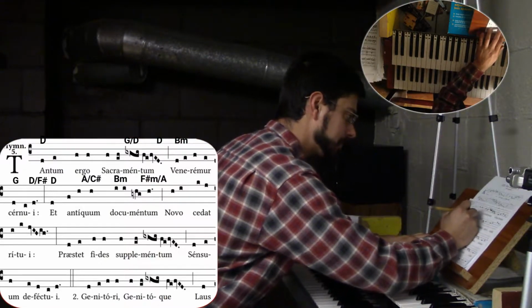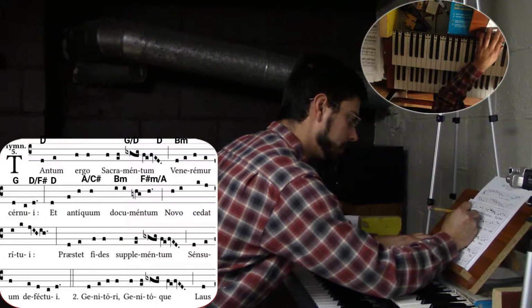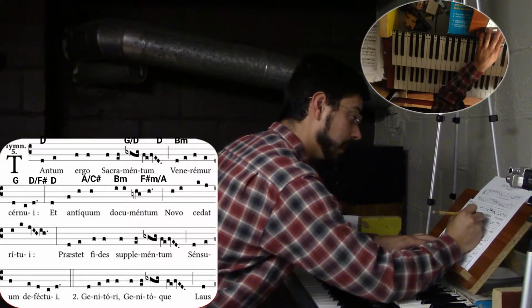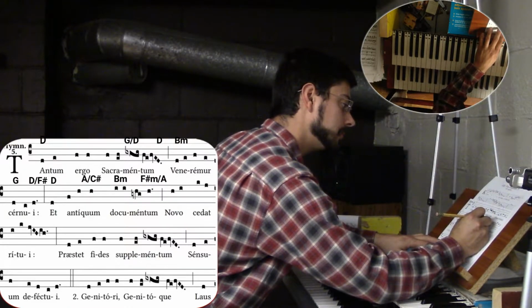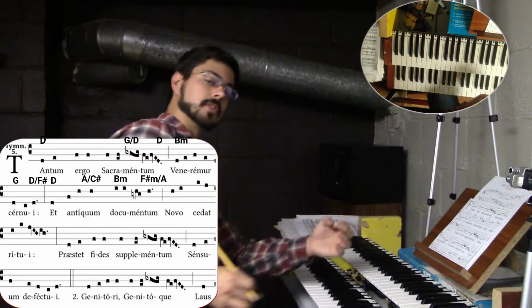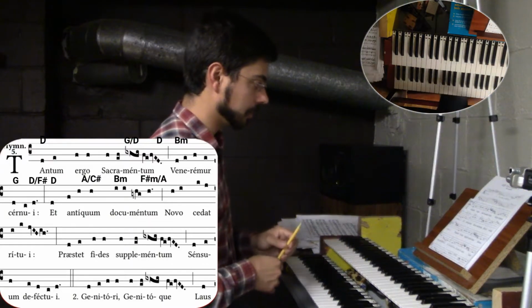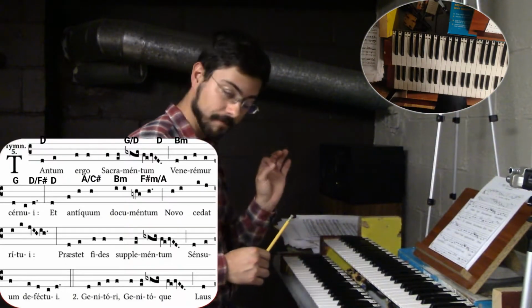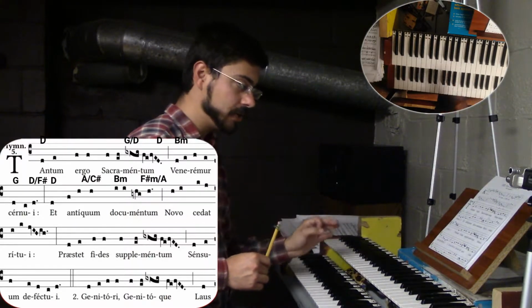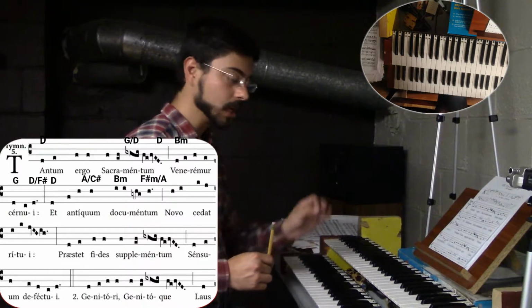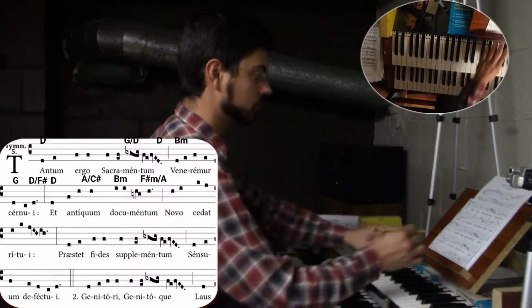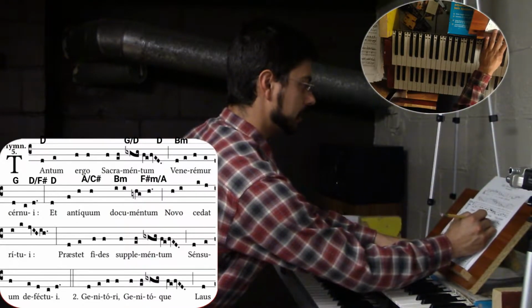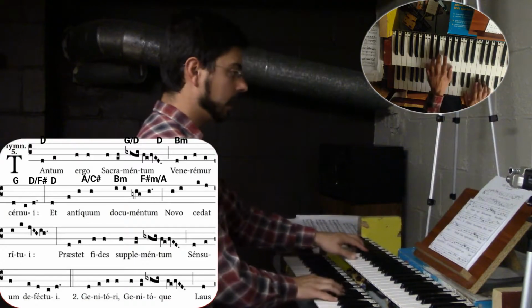So it's D. It's A over a C sharp. It's B minor. Oops. And then it's F sharp minor. Or again, if we think of this on our scale degrees here on our solfege, that's Fa major, Do major first inversion, Re minor, La minor first inversion. So F sharp minor over an A in the bass. So let's listen to that again.